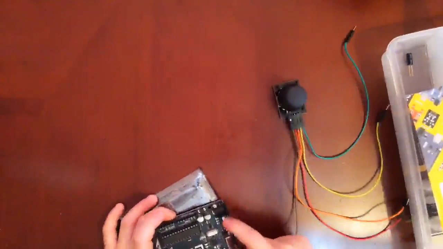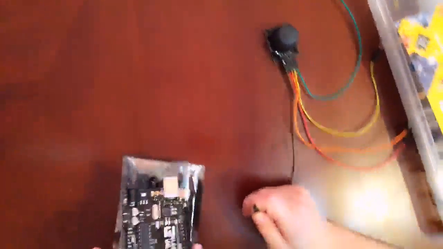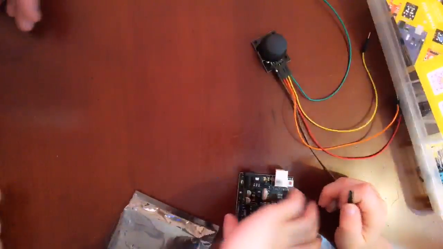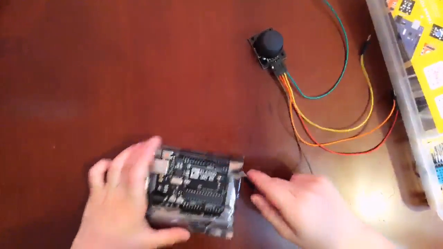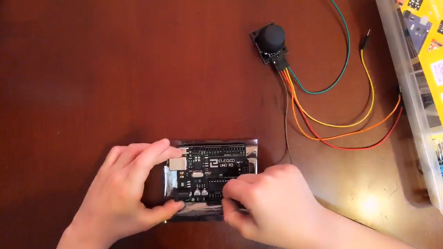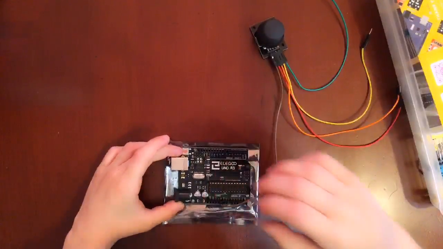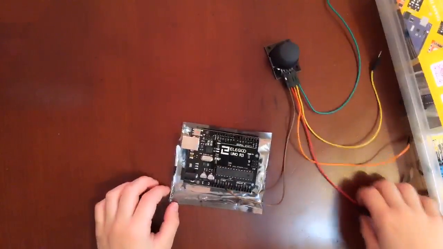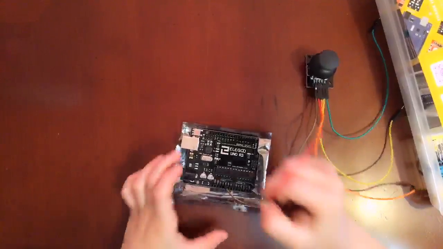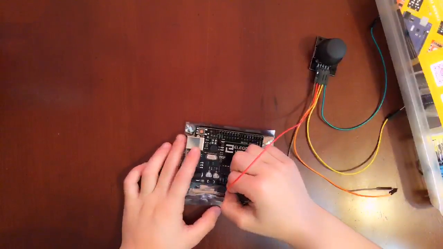Here's brown. Red is going to go to the 5-volt spot next to the brown. Yeah.